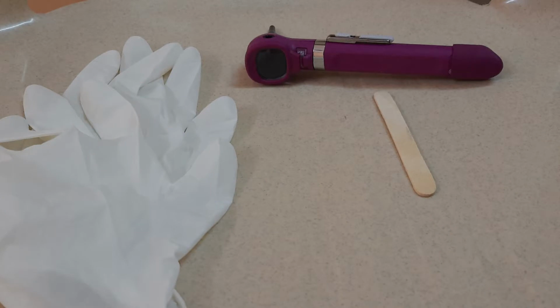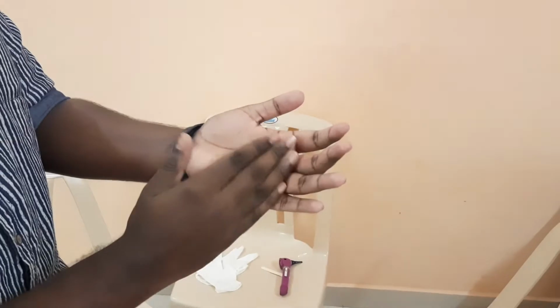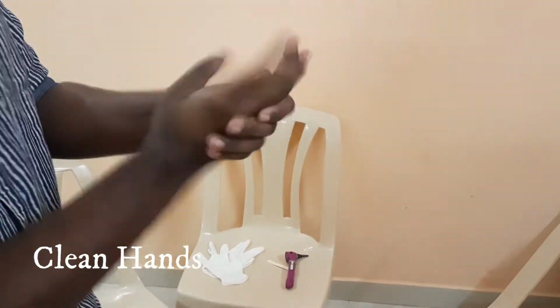We begin the examination by asking for the patient's health history, like common or concerning symptoms which include nose bleeding, sore throat, hoarseness, swollen glands, or goiter. I am making sure that the examination equipment is within easy reach. Before I start the examination, I am sanitizing my hands.